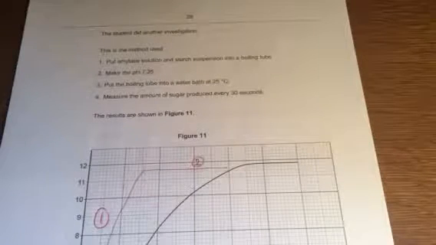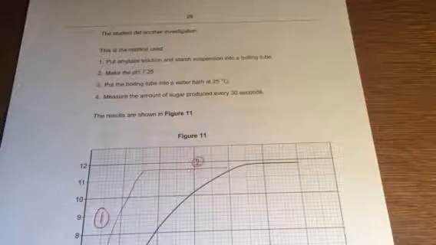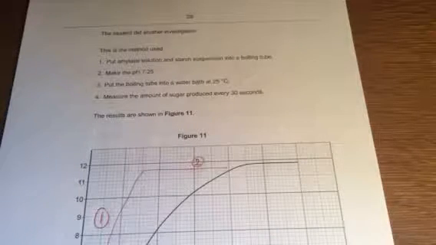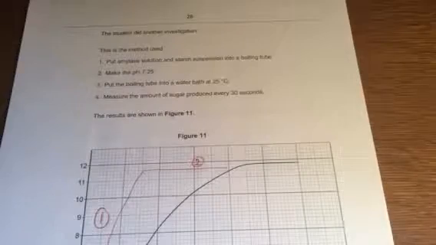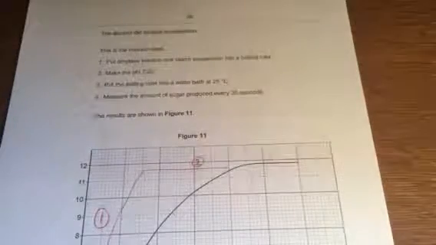The student did another investigation. This is the method they used. They put the amylase solution and starch suspension into a boiling tube. They kept the pH at 7.25. They put the boiling tube into a water bath at 25 degrees C. They measured the amount of sugar produced every 30 seconds.